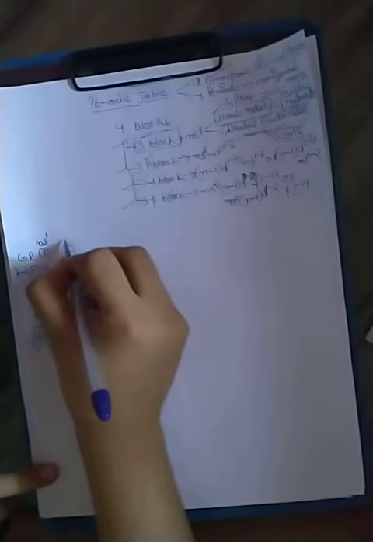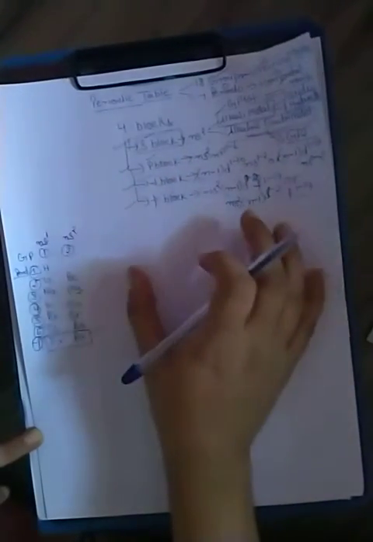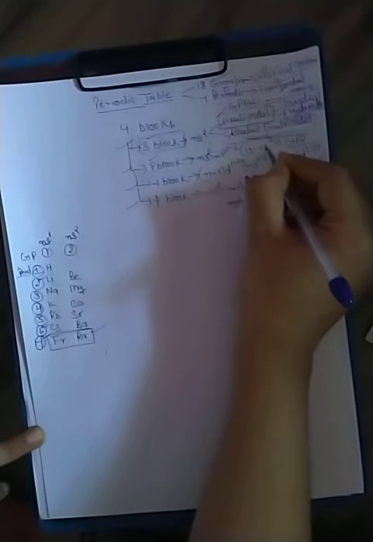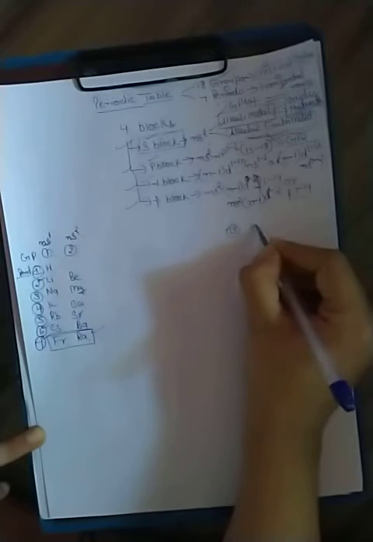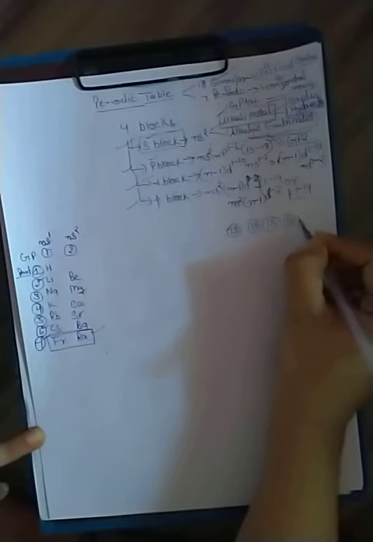Outermost electronic configuration of group first elements is ns1 and group second elements is ns2. When we move from left to right, there are p block elements from group 13th to group 18th. Group 13th, 14th, 15th, 16th, 17th, 18th.